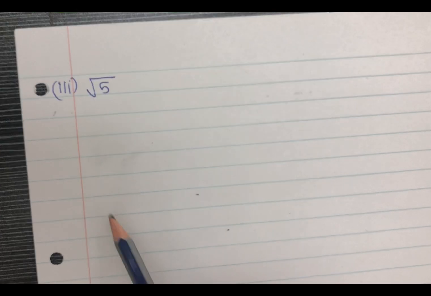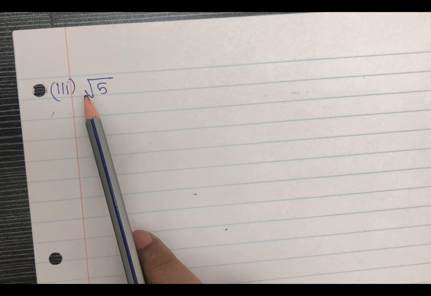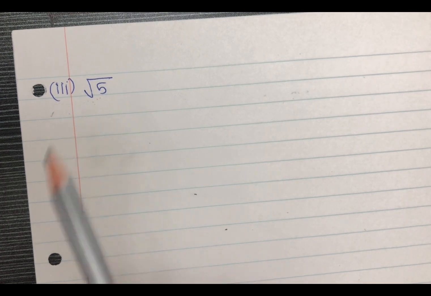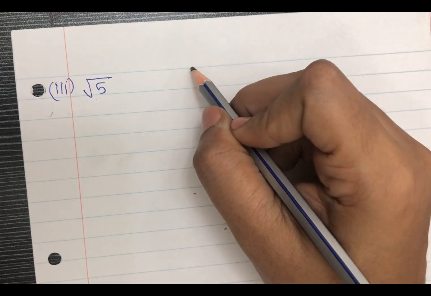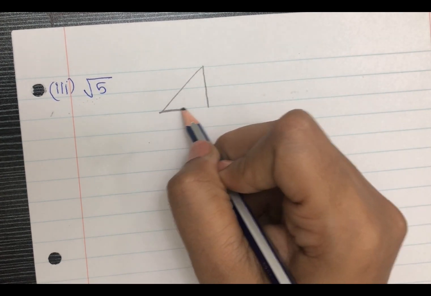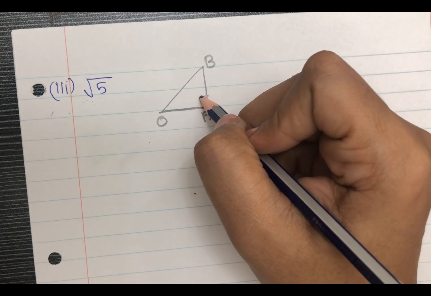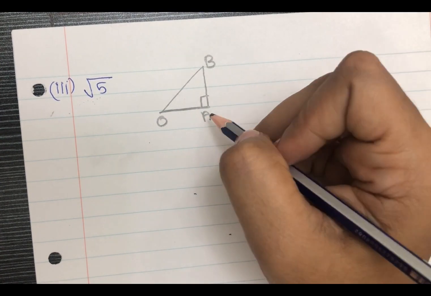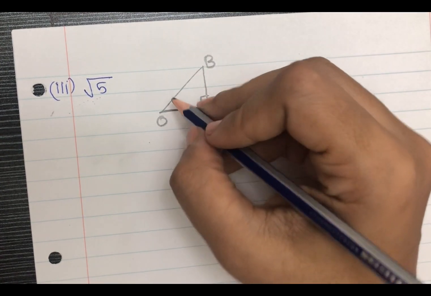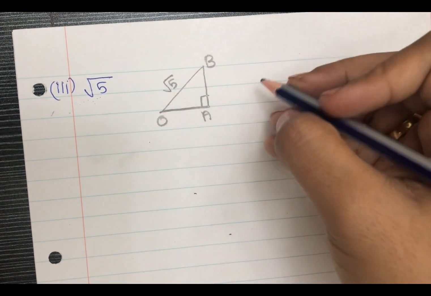And the next one, I'll show you how to locate root 5, the irrational number root 5, on a number line. For this, first we need to draw a right-angled triangle. What is that? O, A, B, right-angled at A. And now we know that the hypotenuse is root 5.